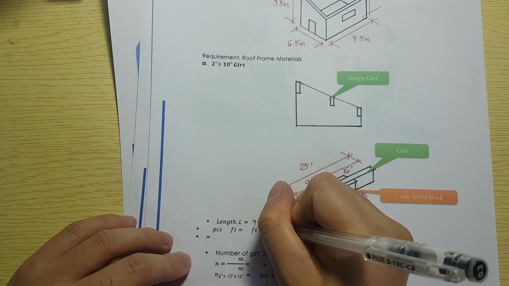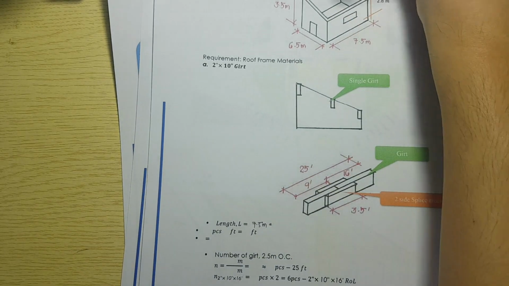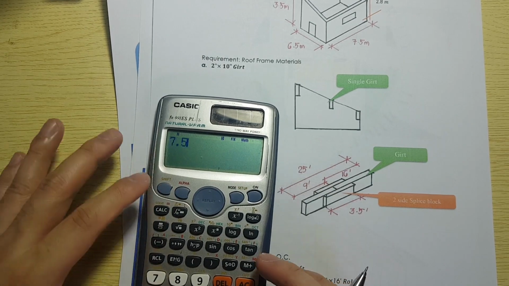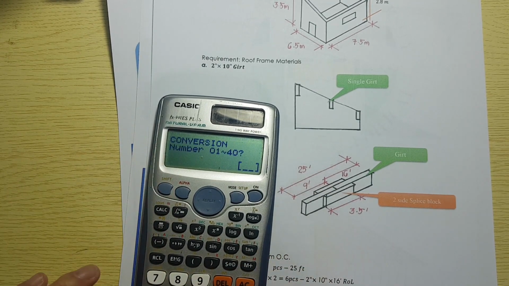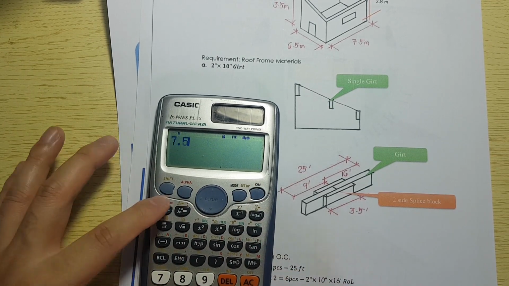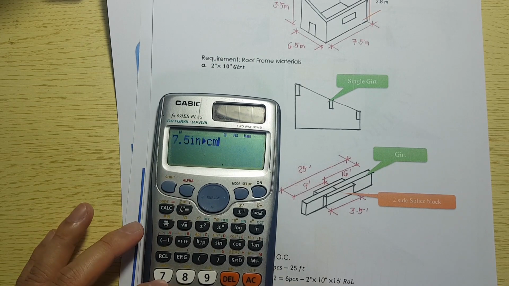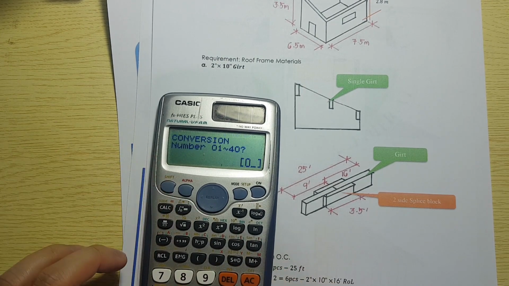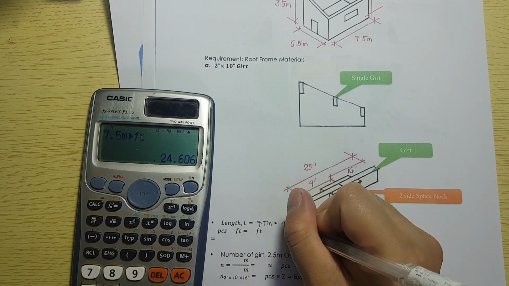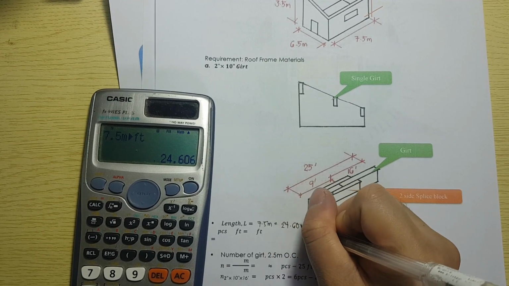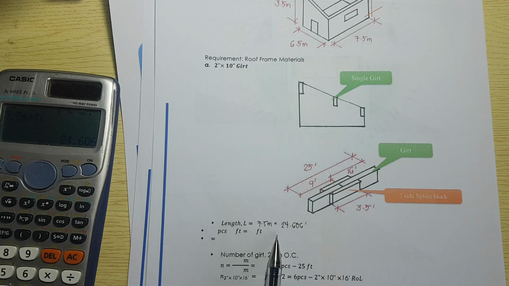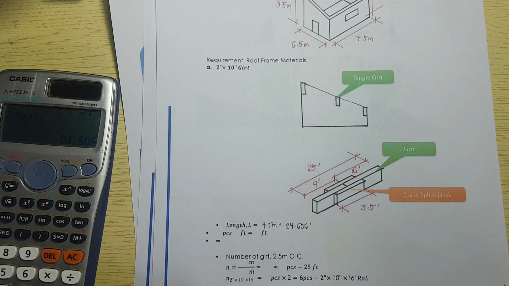How many feet is that? 7.5, shift convert, 0.4. So that is equivalent to 24.606 feet.